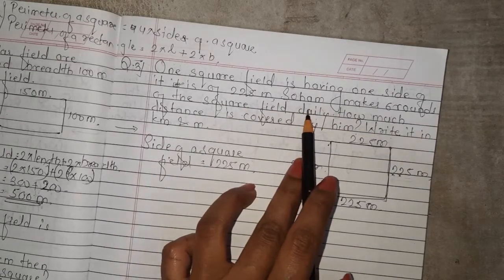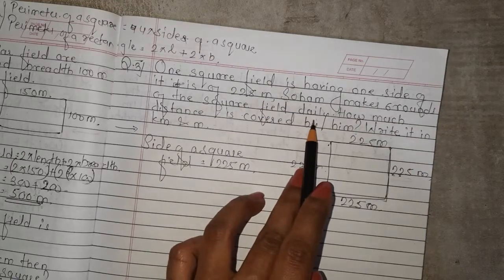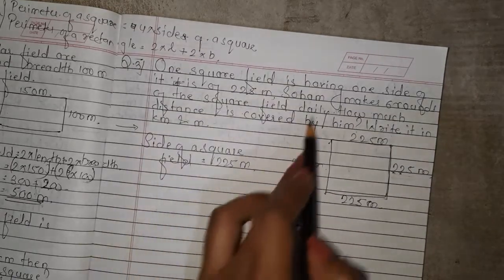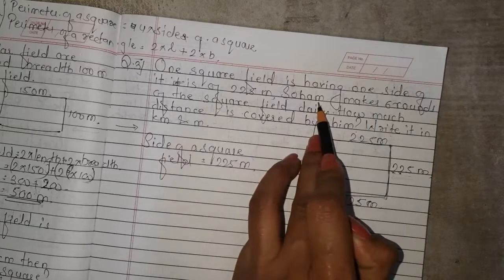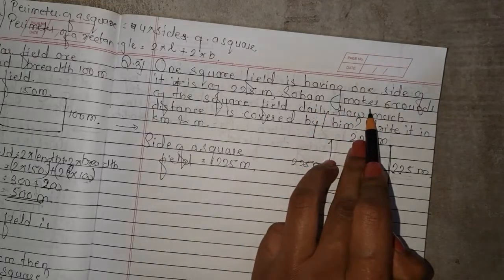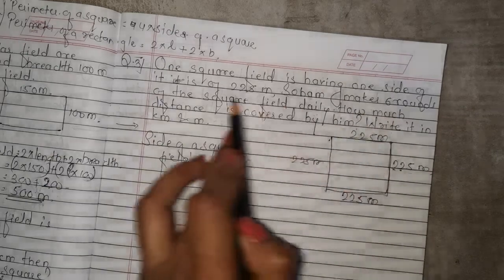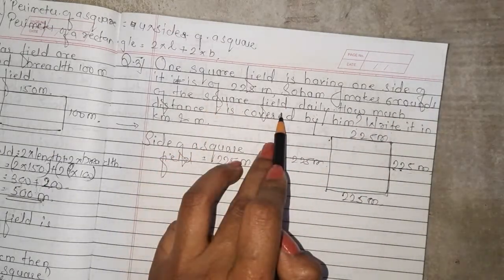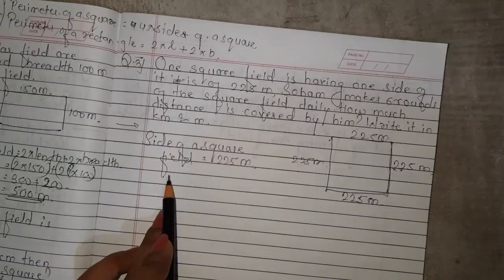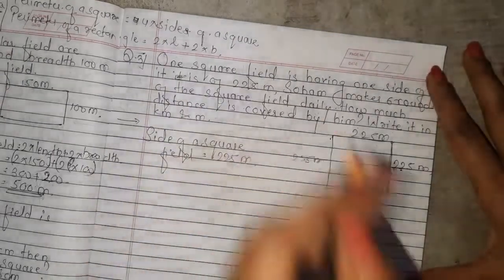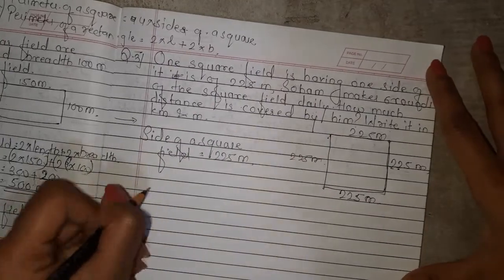But first we need to find out, if Soham makes 1 round of the square field, then how much distance will he cover in 1 round? So for that we have to find out the perimeter.